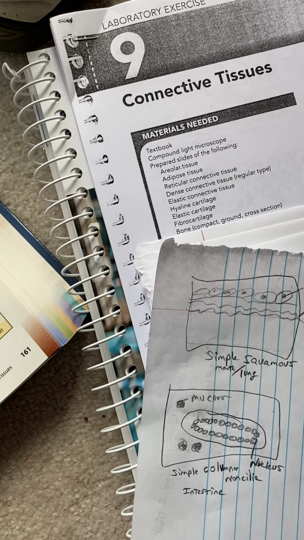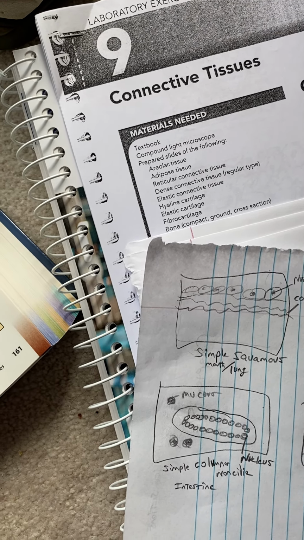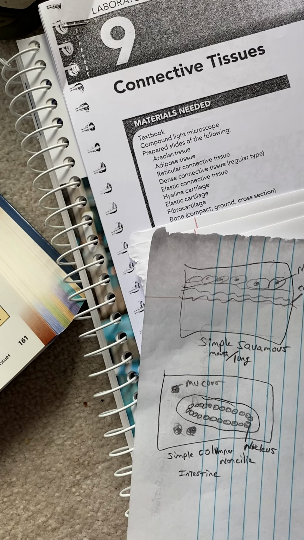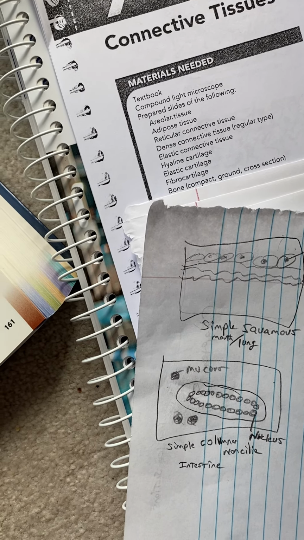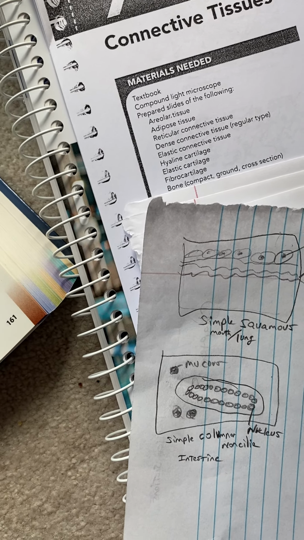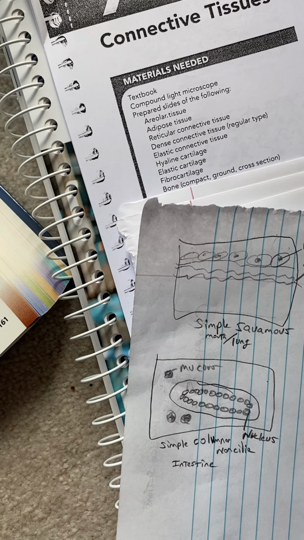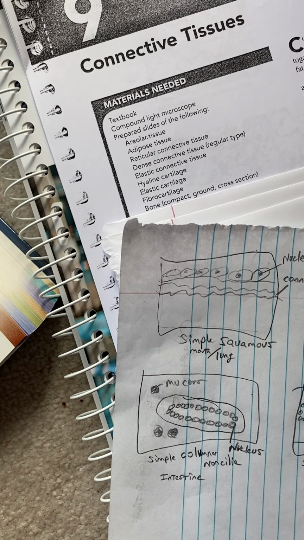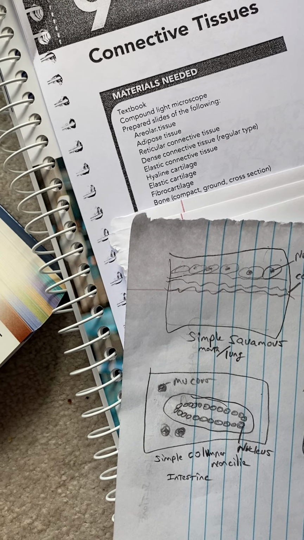A pseudostratified is also a single layer. However, it has a little bit more function. It does movement of mucus and other substances and lines your respiratory passages. Stratified squamous is many layers, and it's for the mouth and your outer layer of skin.